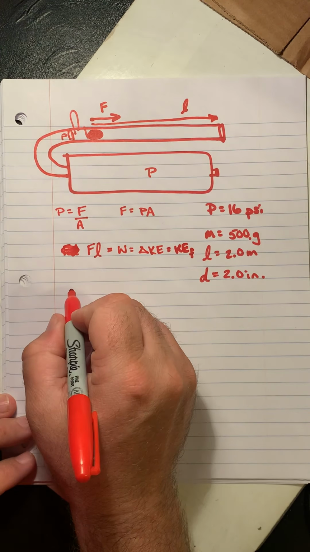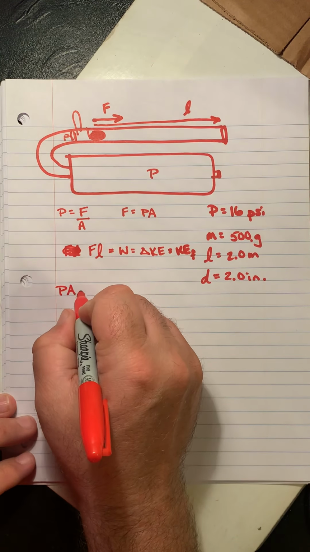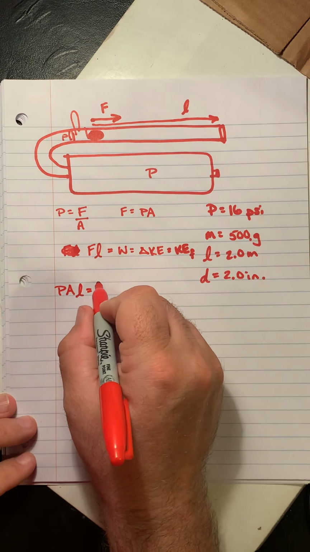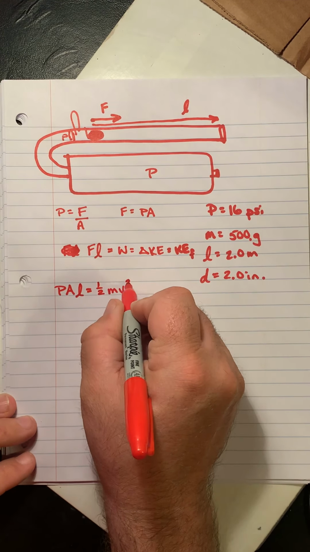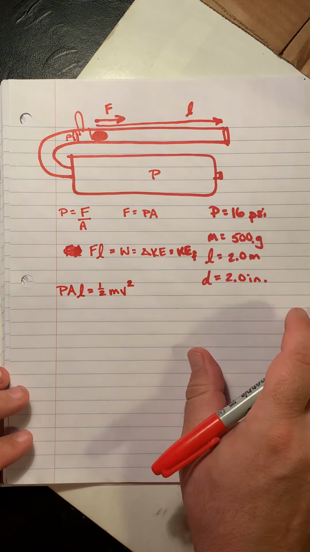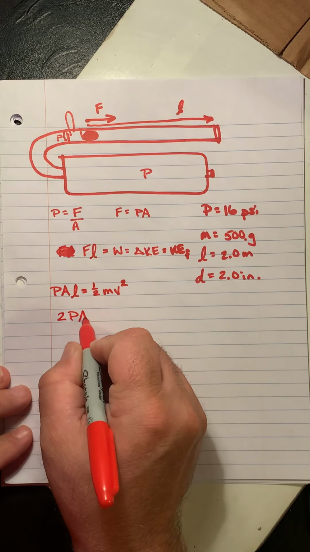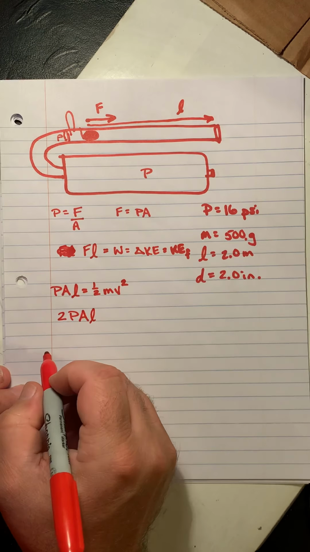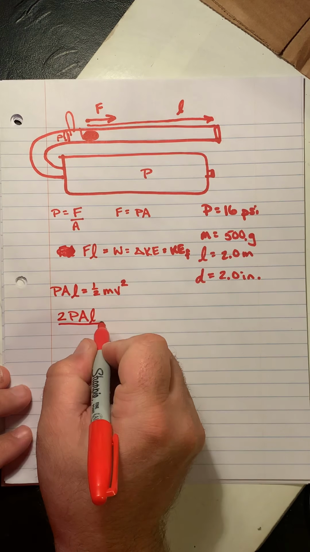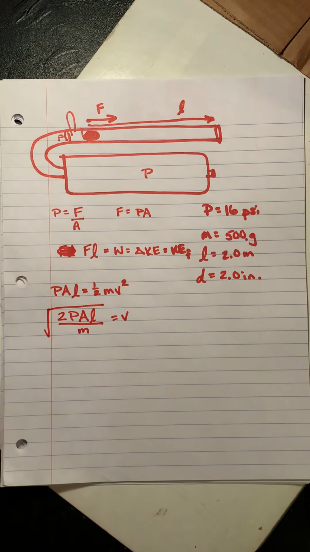So what I'm looking at here is the force, which was the pressure times the area, times the distance, is equal to the final kinetic energy, which would be 1/2 mv squared. And v is what we're looking for. v is all you need, right? So that's what we're looking for. So if I get v by itself, I'll see that I have 2 best buds. You get it? 2 pals. I multiply a 2 on both sides, and I'll divide by the mass. I'll take the square root to get the velocity.